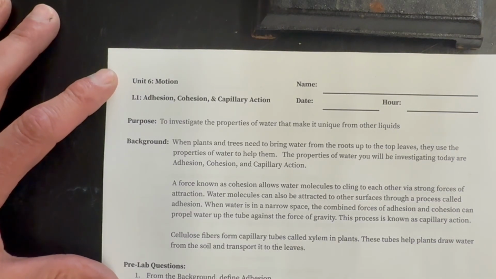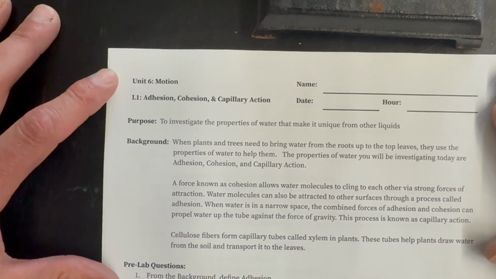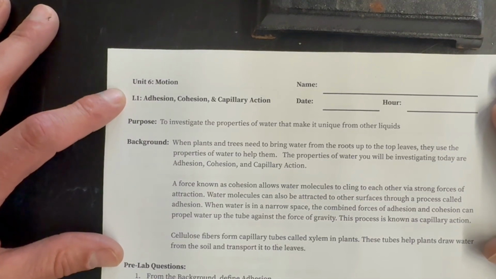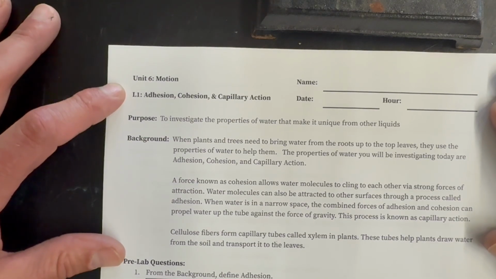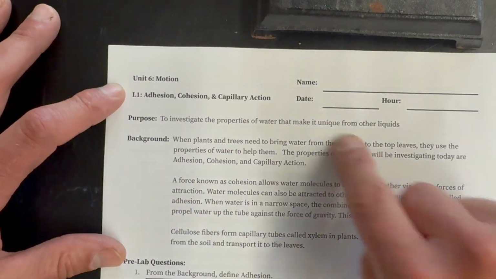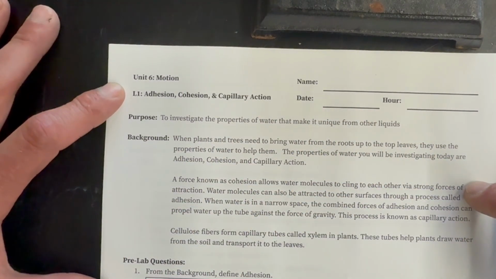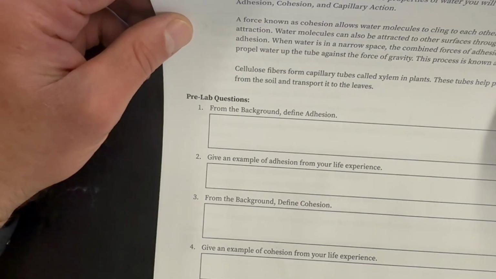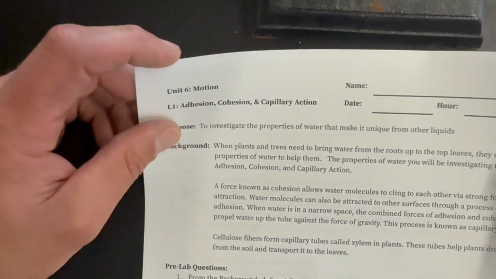So one of the things I need you to do while I'm out today is complete the Adhesion, Cohesion, and Capillary Action activity or lab. It's going to be really important that you read the background information here, because the background information will help you answer some of these pre-lab questions like define adhesion or cohesion and capillary action.